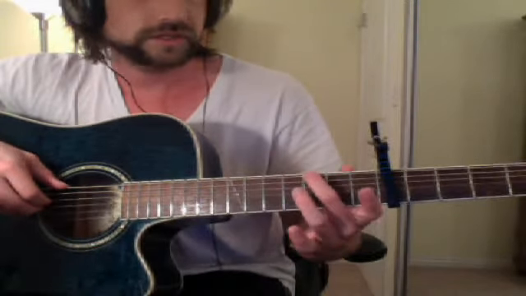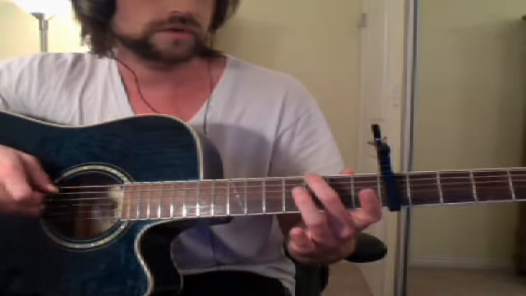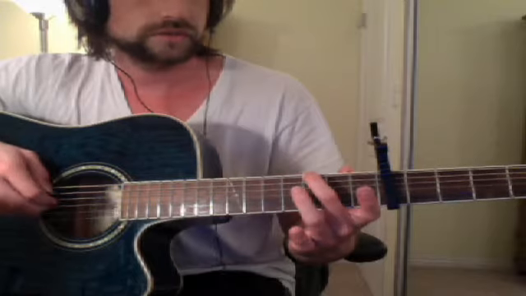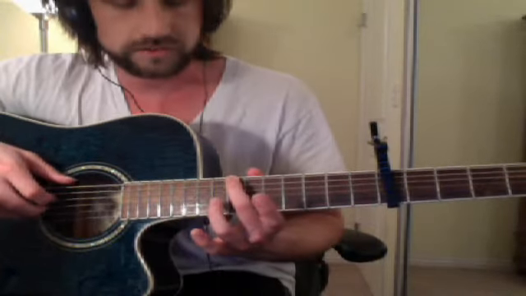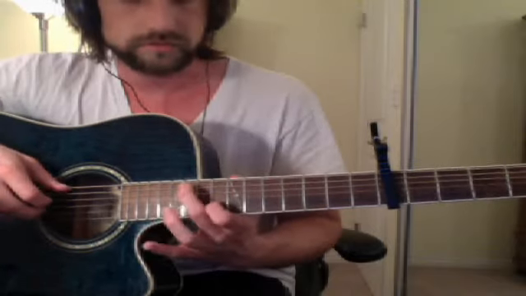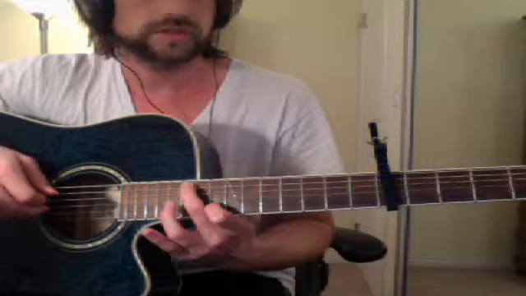So the variation is 1, 2, 3, 4, 1, 2, slide to the 12th absolute fret, 3, 15, 4, and then you do the same thing coming down.